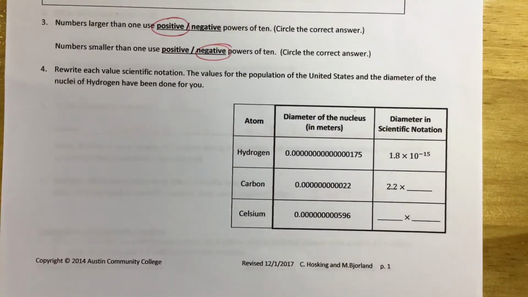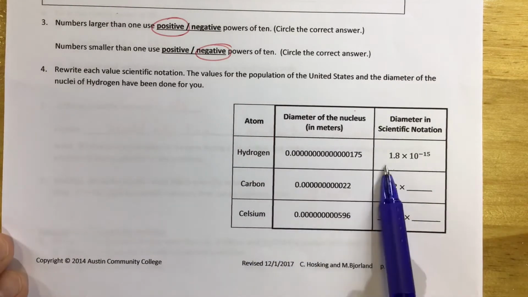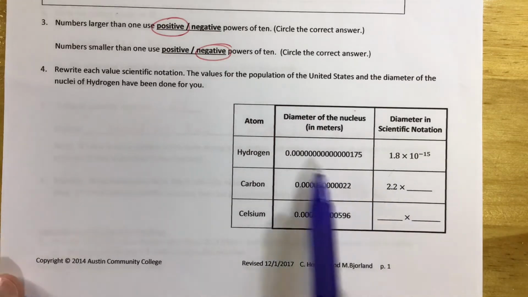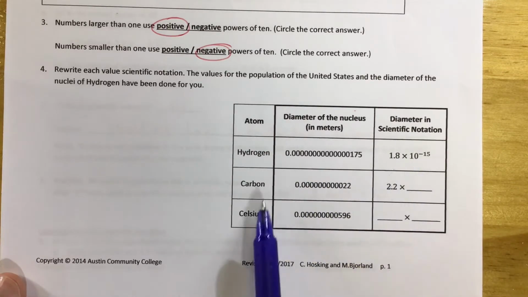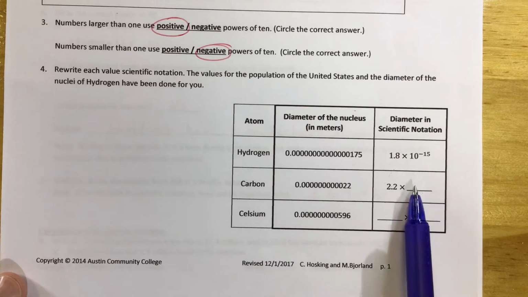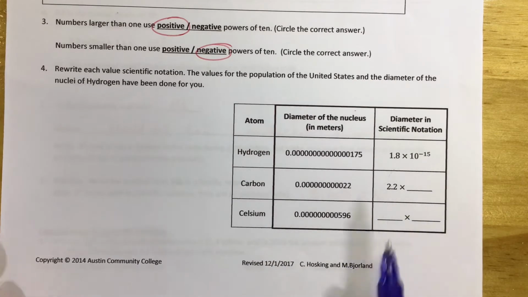Question 4, we're going to do just a little bit of practice. What you're going to see here is the top one's already worked out for you, which is pretty cool. So you get to see that one in its complete form. For the next, all you're going to do is talk about the 10 to the power, and then for the last one, you're going to do the entire number that would be there.